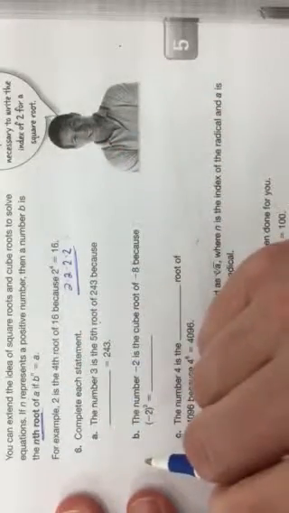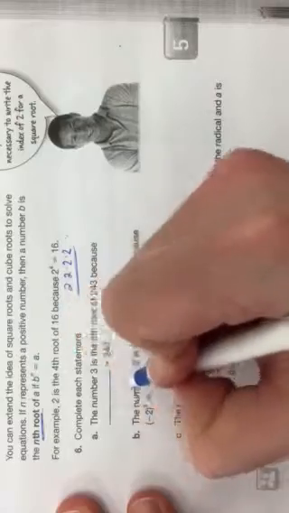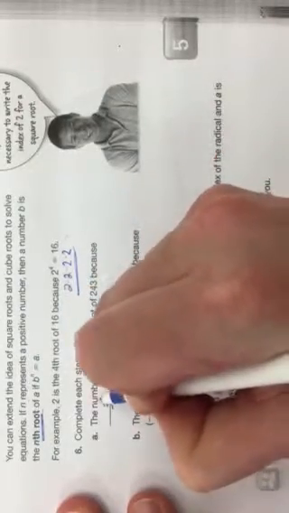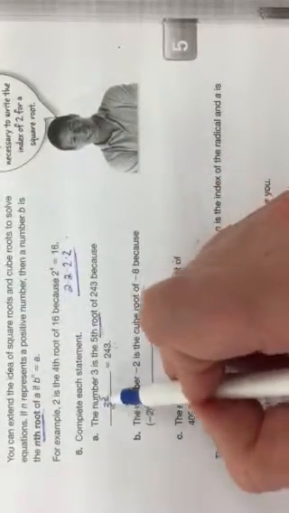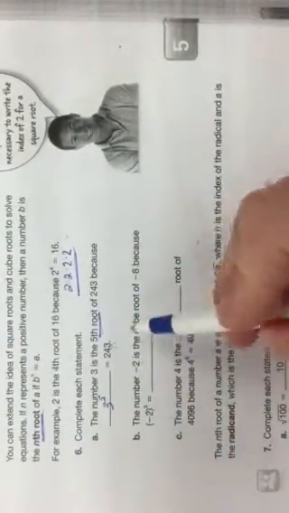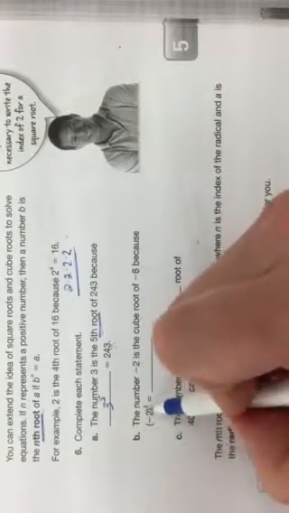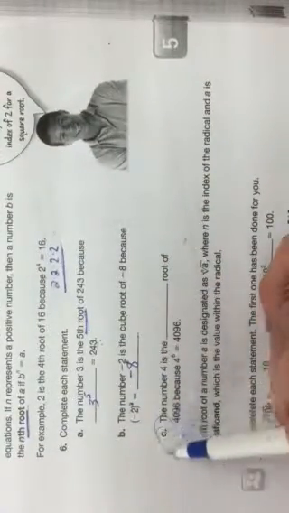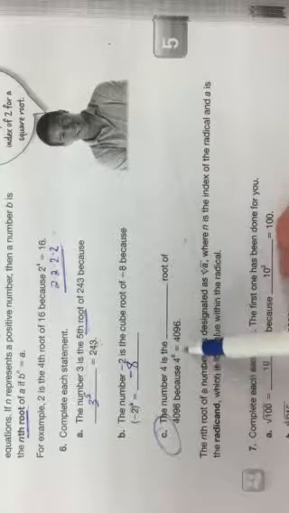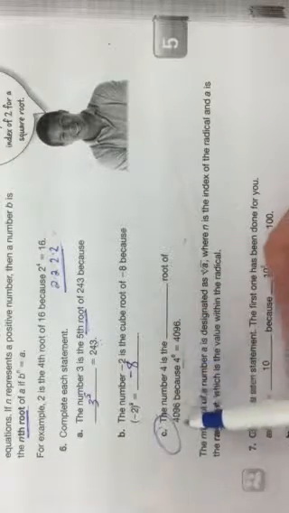Because if you take 3 to the 5th power, you're going to get 243. So that's what being a 5th root means. 3 times itself 5 times will give you 243. The number -2 is the cube root of -8, because if you take -2 to the 3rd power, you get -8. So fill in the blank about what kind of root 4 is with respect to 4096.